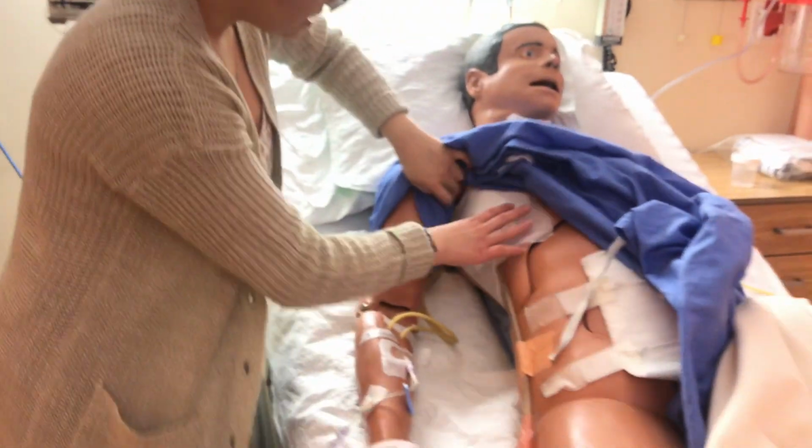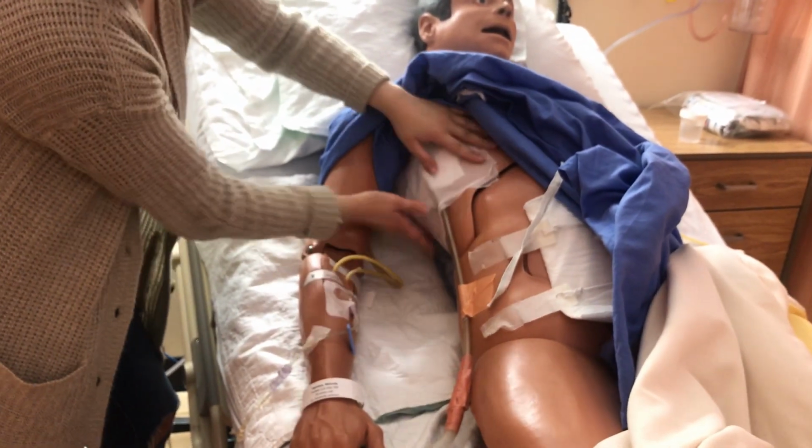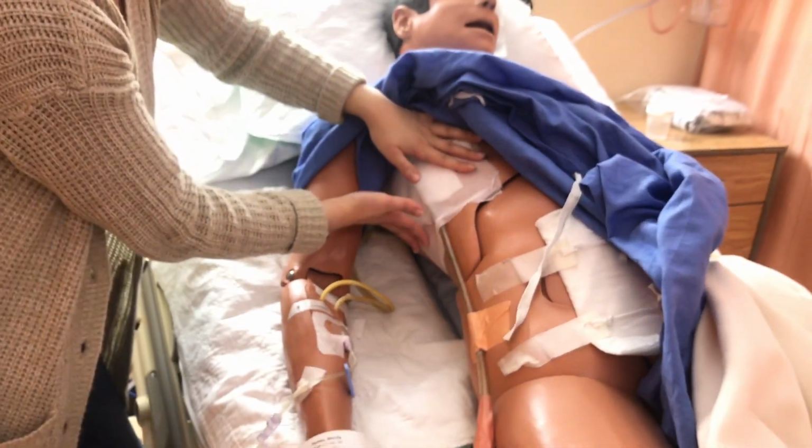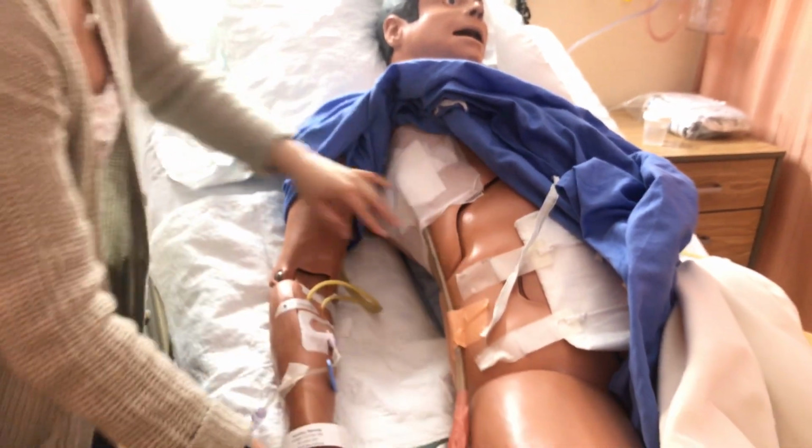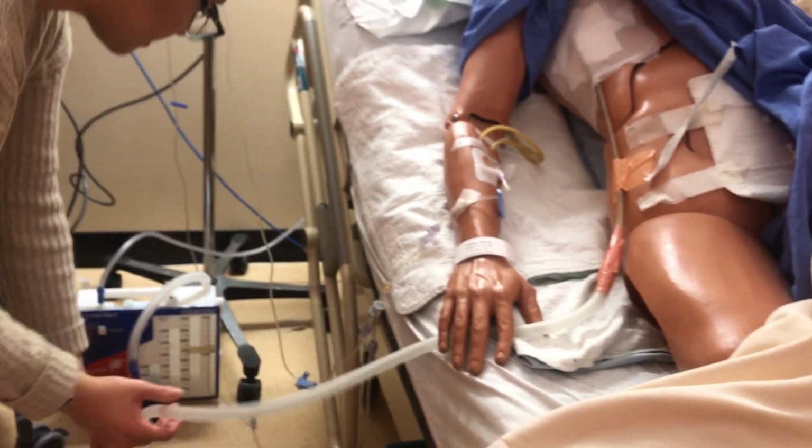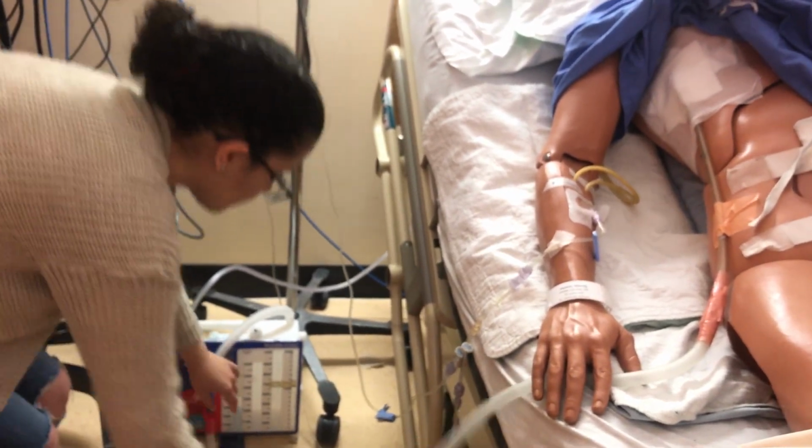And while I'm here, I'm going to see that the dressing is intact. I'm going to palpate and make sure I don't feel any subcutaneous emphysema. Again, I see no kinks, and it looks like we are good to go.